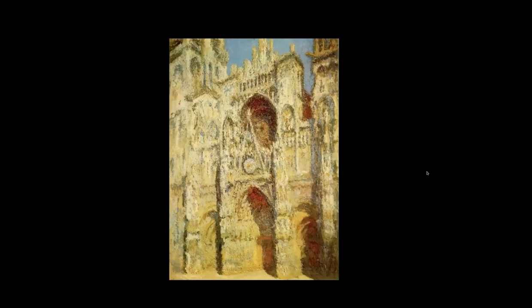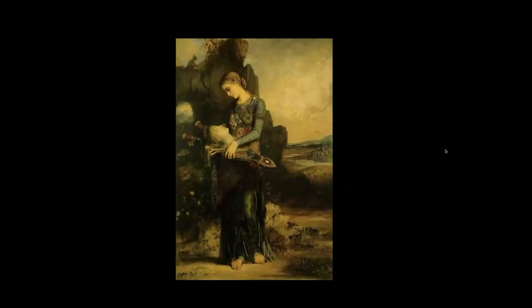Here's another version. So you can see these are all different times of day. I suppose if you lived there and you had seen this church change colors in different lights, you might even be able to guess what season it was.